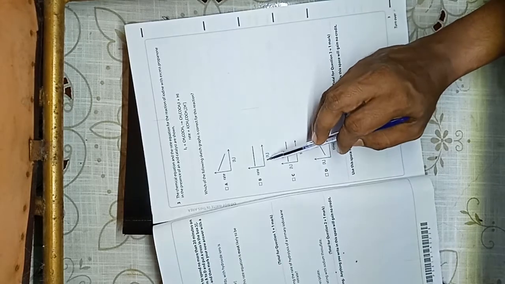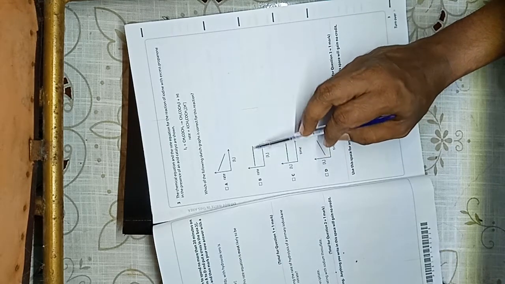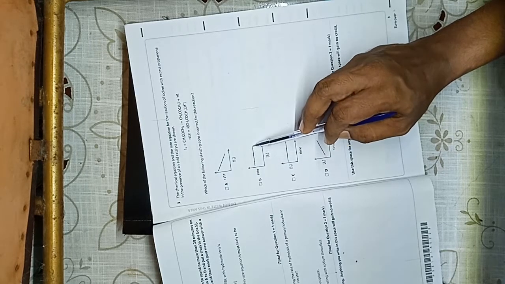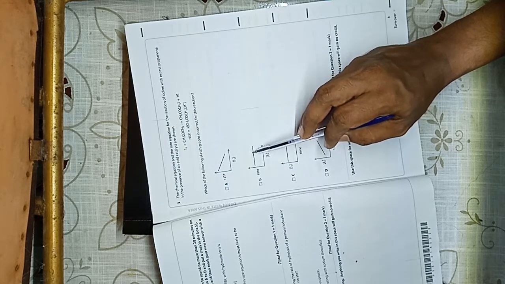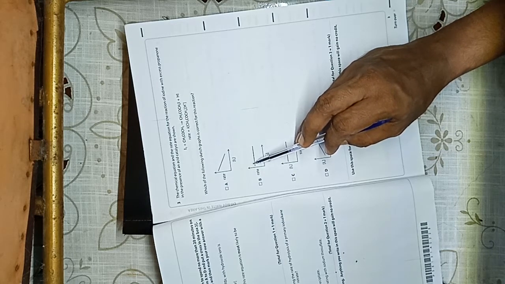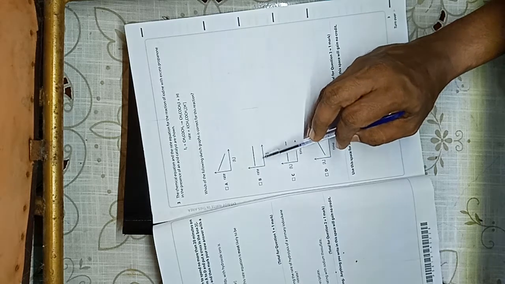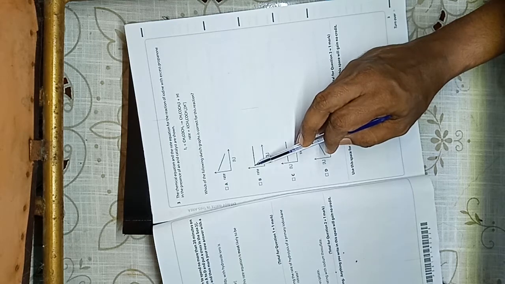Second one, again, with increasing I2 concentration, the rate remains the same. That is true. And the straight line which is parallel to the x-axis has not touched the y-axis here. That is more accurate, because at least a bit of I2 must be there to complete the reaction.